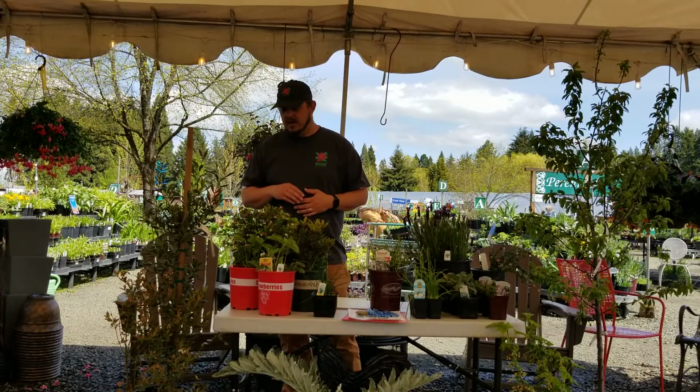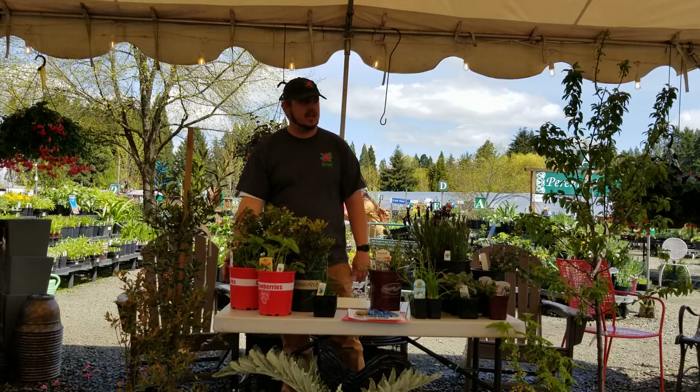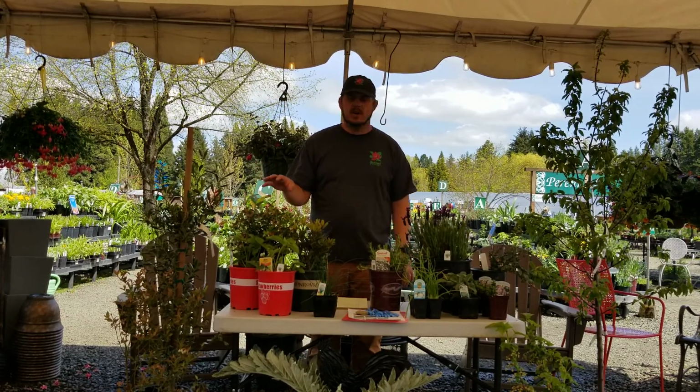The same goes for a lot of what else we have here. This one's a lingonberry, sort of a cousin to the evergreen huckleberry. This is one of my favorites, a little more tart than your average huckleberry.